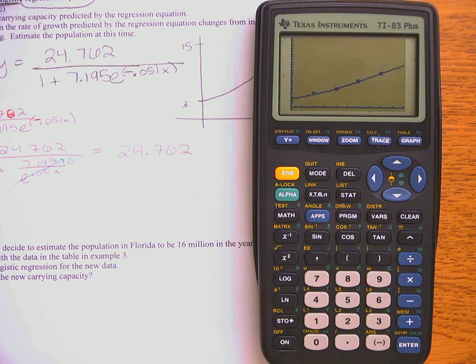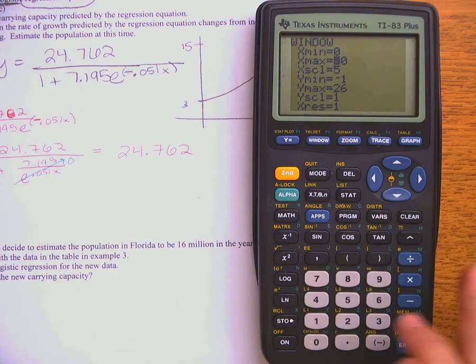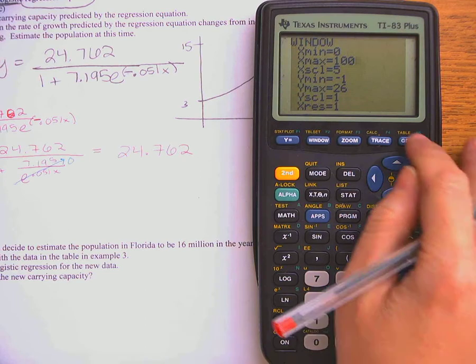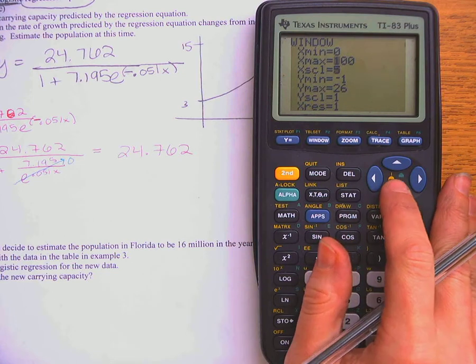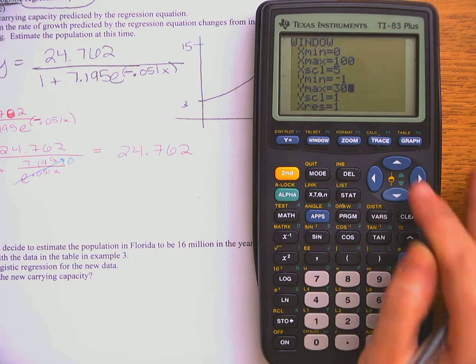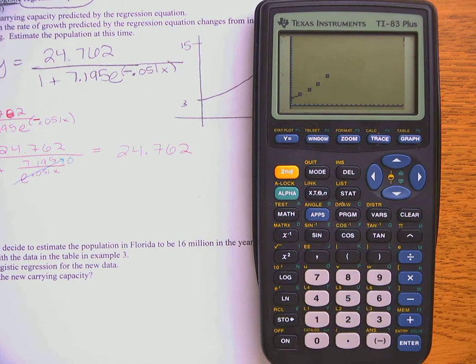So right now it still looks like an exponential graph. So this is where I'll take the x's out a little further. Maybe now I'll have x go toward 100. And you can see the function begins to level off. Let's go a little bit higher for the y values, and maybe a little further for the x values. So you can really see what a logistic equation really looks like. That's actually what the function's doing.